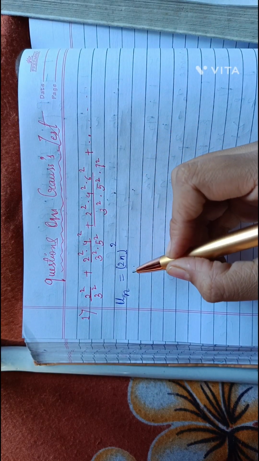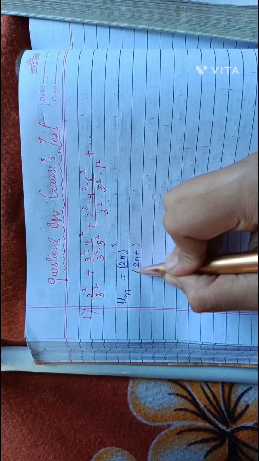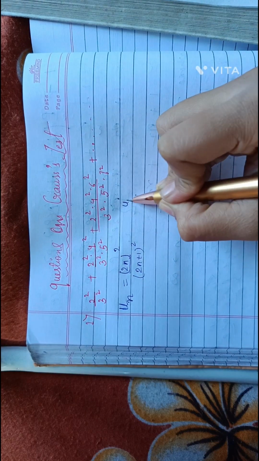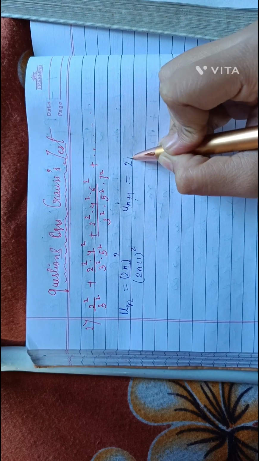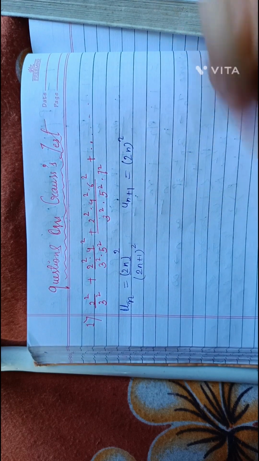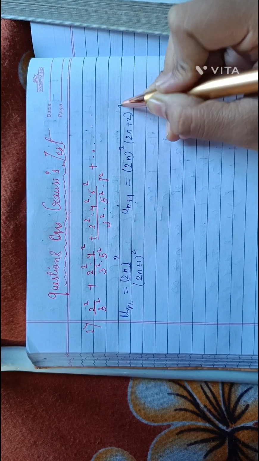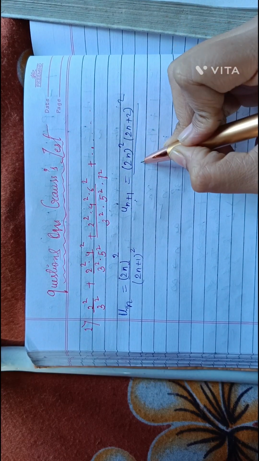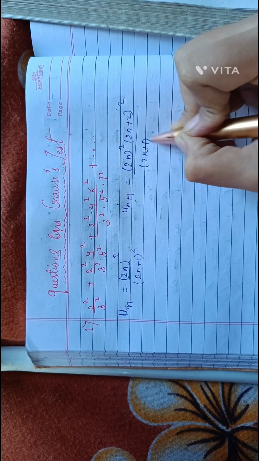So now the next term is going to be this. Now we require the un plus 1 term. In this case we are going to have 2n square and one term extra of 2n square, so it's 2n plus 2 square. If you put n plus 1 in place of n, you will get the same thing.